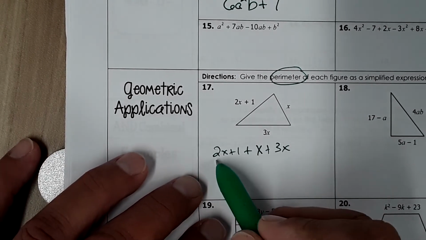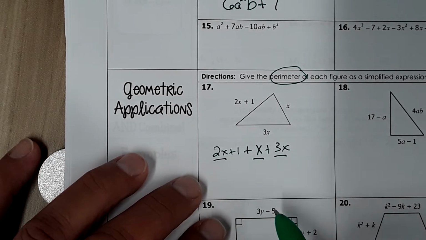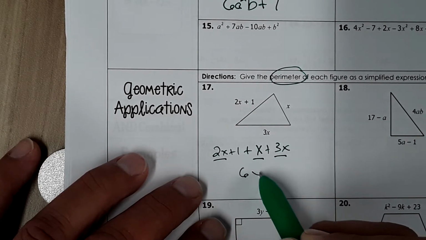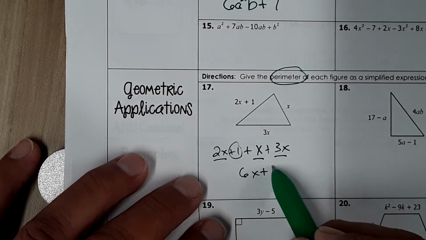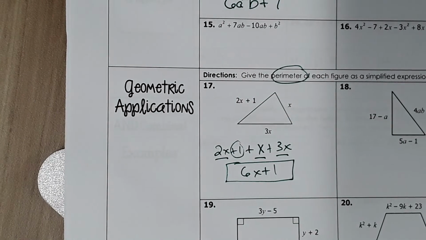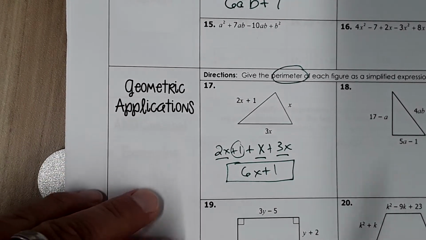Looking for like terms, I can combine. There's a 2x, a 1x, and a 3x, and I can add all those together, and 2 plus 1 is 3, 3 plus another 3 is 6x. And this constant, there's nothing to add to that, so I'm just going to let it tag along. And that's an expression that's going to represent the perimeter of that triangle. Okay, so combining like terms.